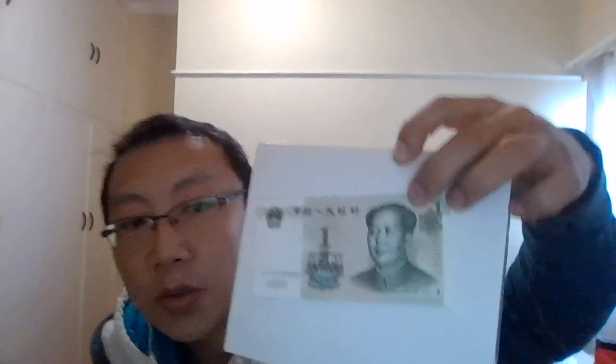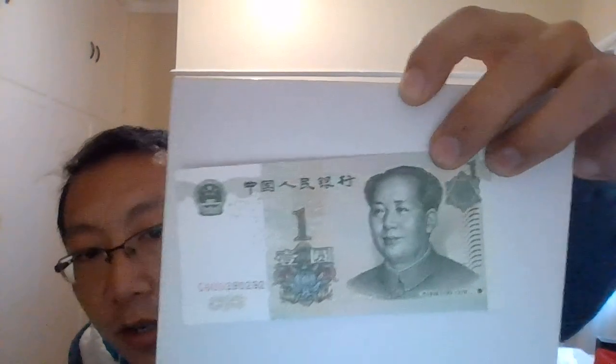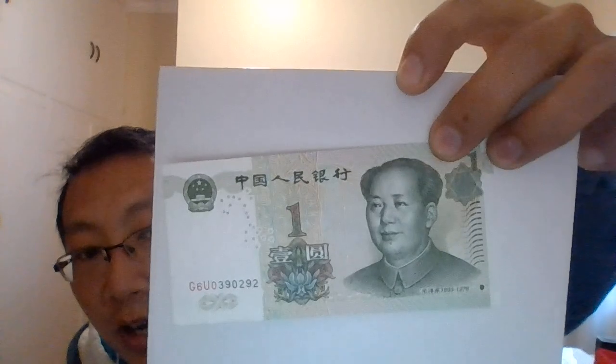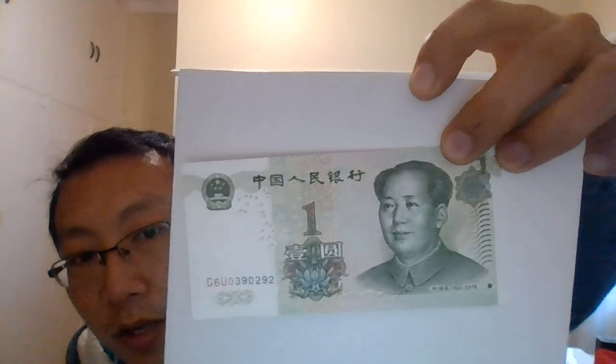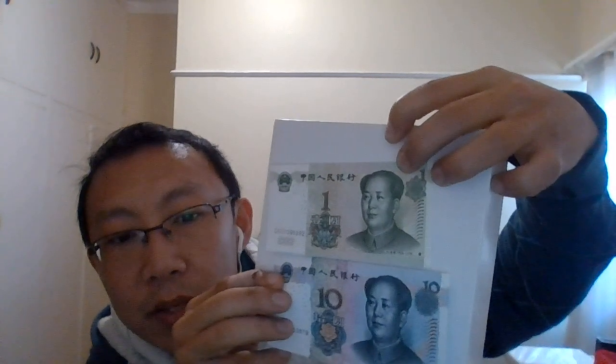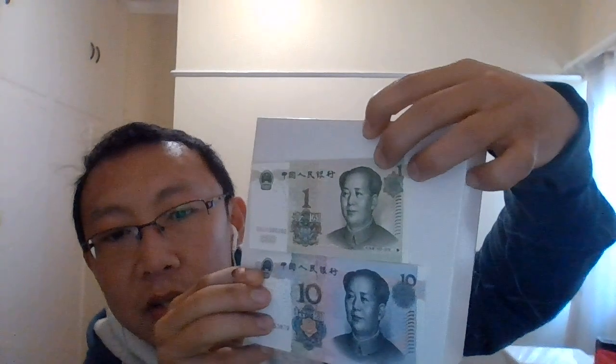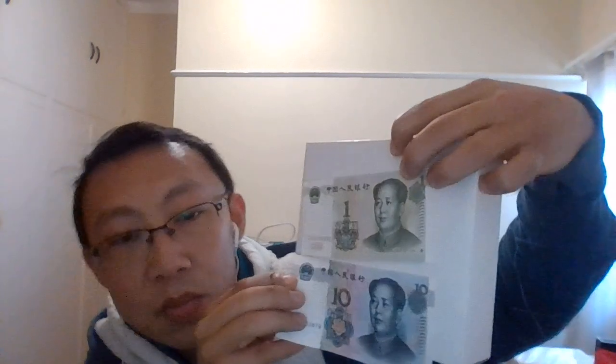Okay, so next, going on to the 1 yen currency. This is a very, very light green colored one. The design is more or less the same as the other one. You can see there's a flower here, Chairman Mao, and then the Reserve Bank once again on top. This color is much, much lighter than the 10 one, but you can see the face and everything else is still the same. The size is a bit smaller.